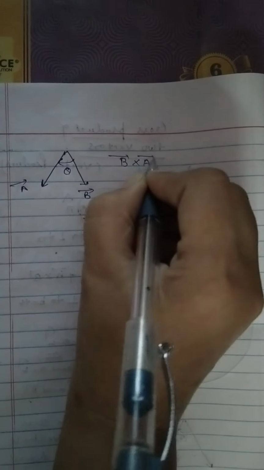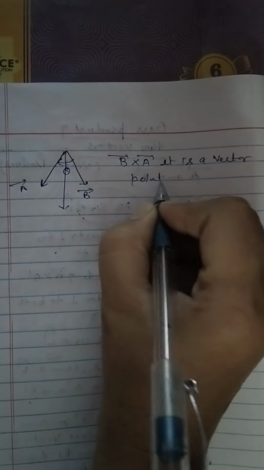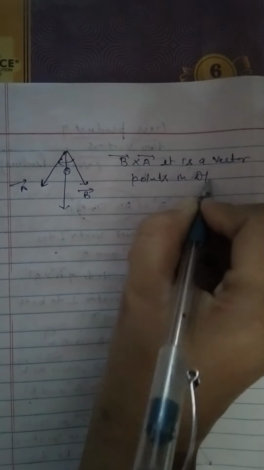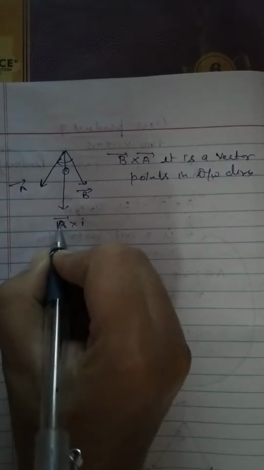So what is B cross A? It is a vector pointing in downward direction, perpendicular to plane and directed downward. This is B cross A. You have seen the angle from B to A.